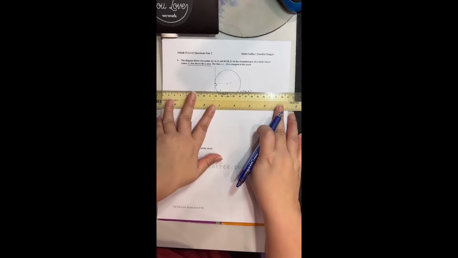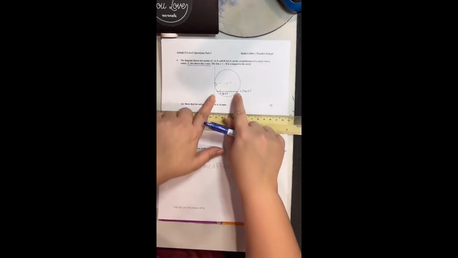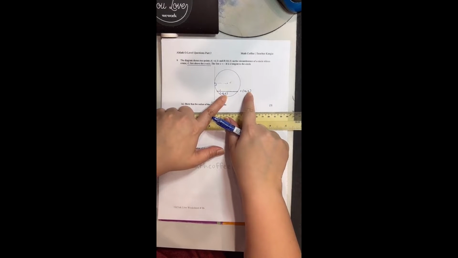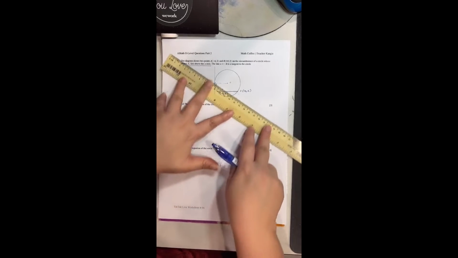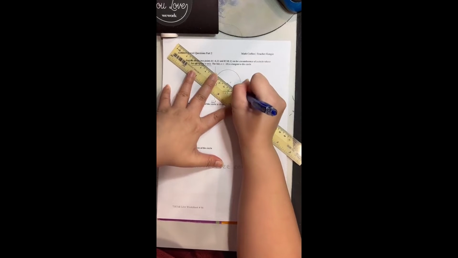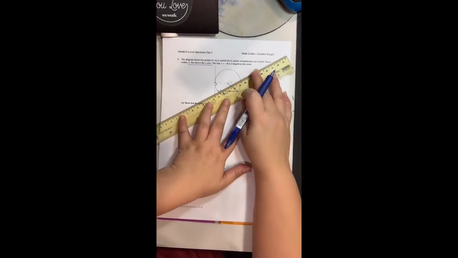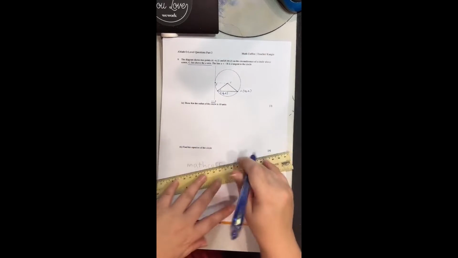So I'm going to join A and B, draw the chord. And if you notice, for this chord the y coordinate is the same, so that means this is a horizontal line. And then I'm going to join C to B, this is our radius, and then join A to C, this is another radius.